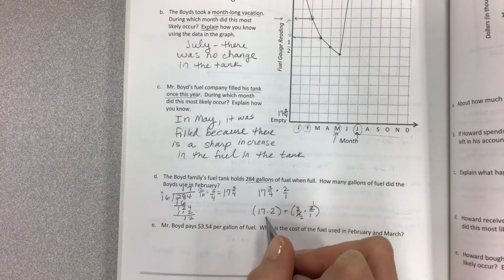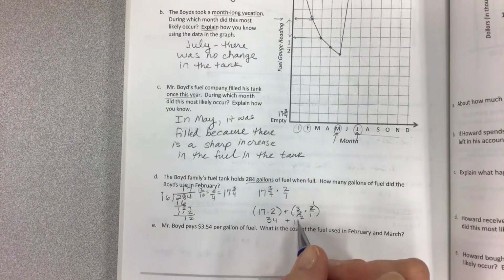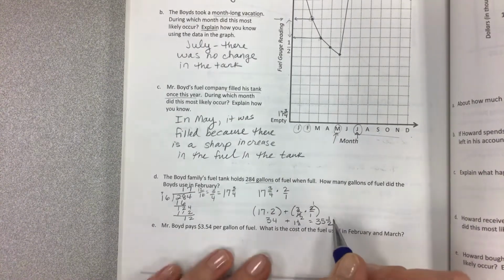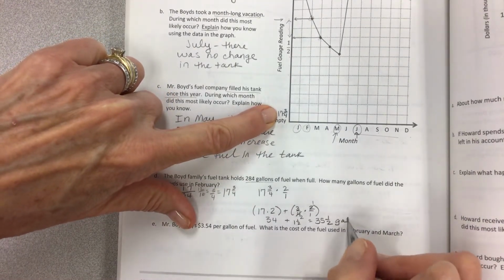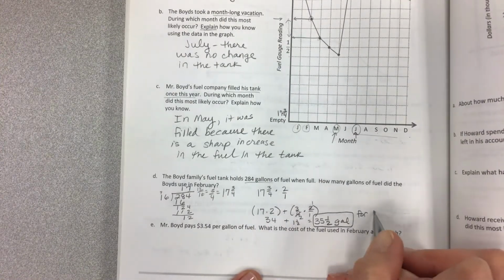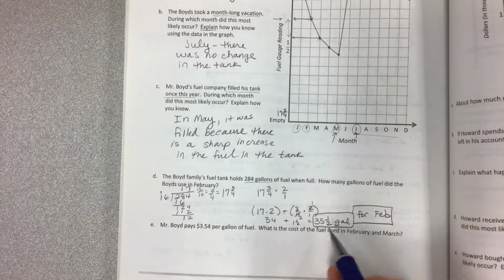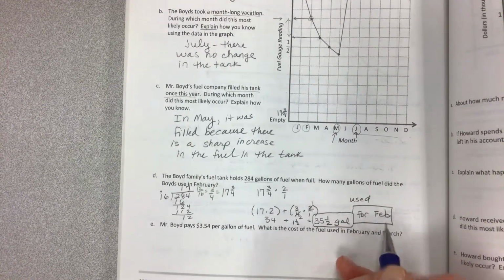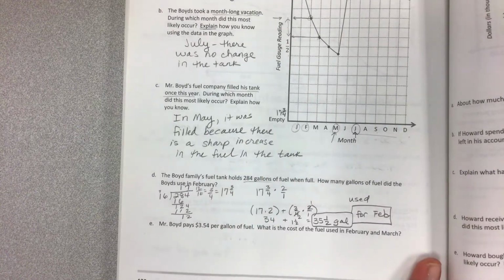And that gives me 34 plus 3/2 or 1 1/2. 35 1/2. And that is the gallons in the two sections for February. Add that onto my label. So they used 35 1/2 gallons in February. So once you know the amount of one, you can know the amount of any, okay?